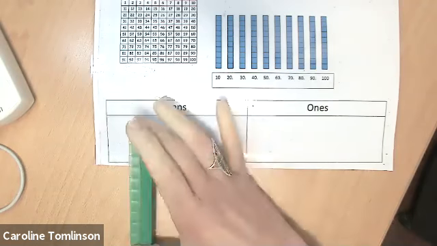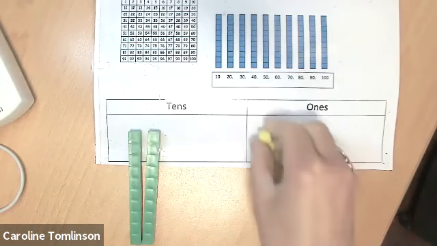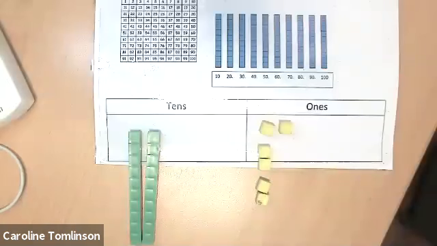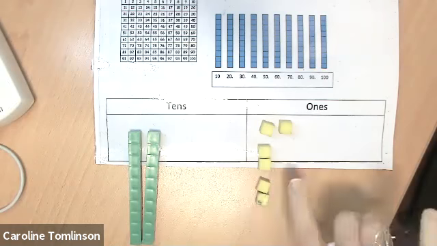In front of you, you can see what we call a tens and ones place value grid. On this particular grid, when we're first looking at early subtraction, if we were giving our children a calculation such as 26 subtract 12, the first thing we do is get our children to create the actual calculation. You can see that I've made my 26 with 2 tens and 6 ones.